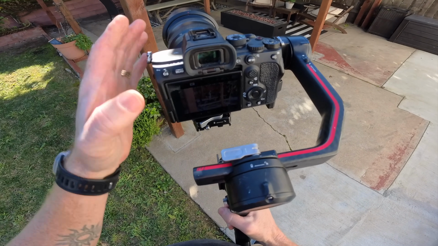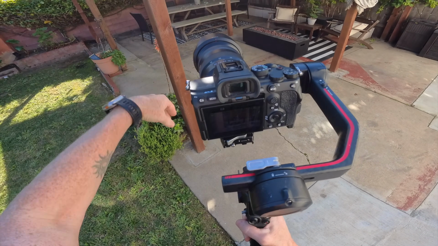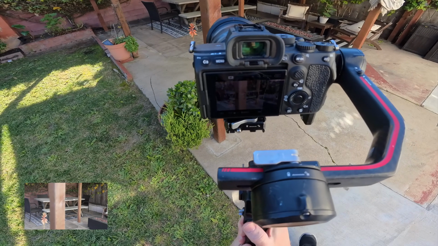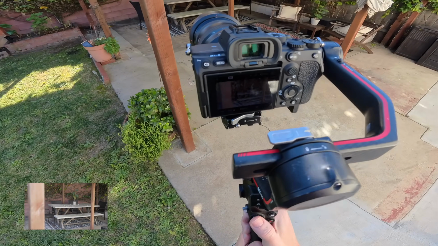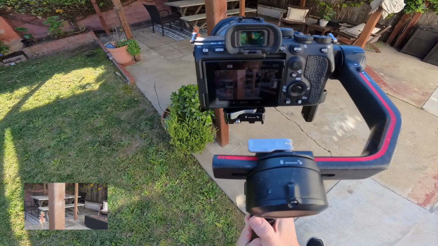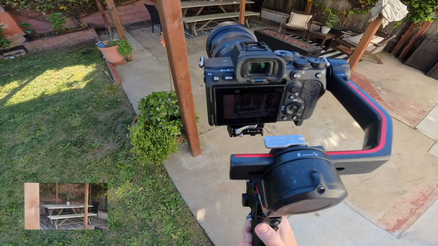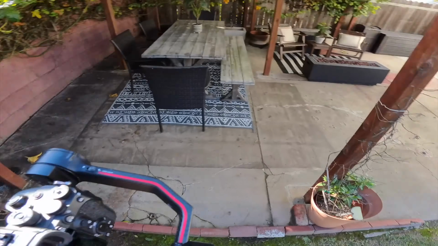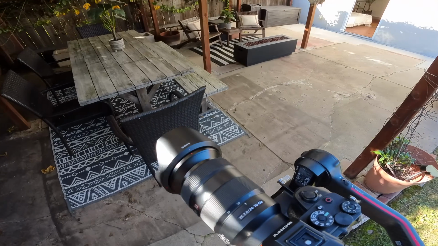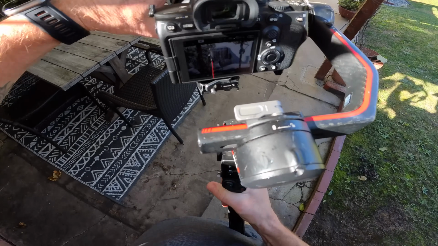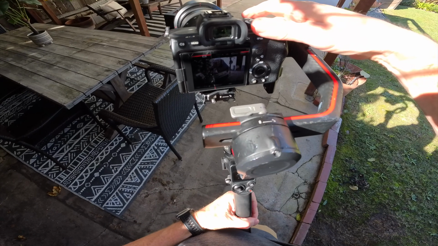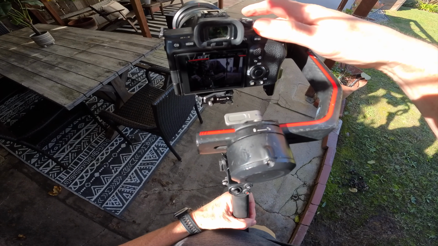Might be all right. I'm going to use this post as like a foreground element. I don't know if I can get both the doorway in this shot. I think so.